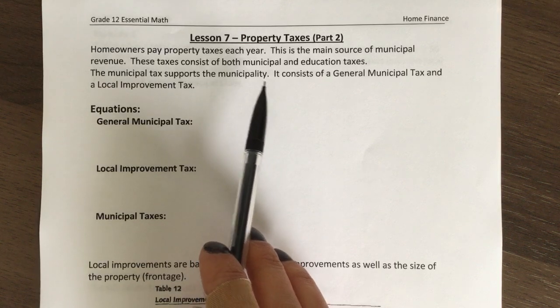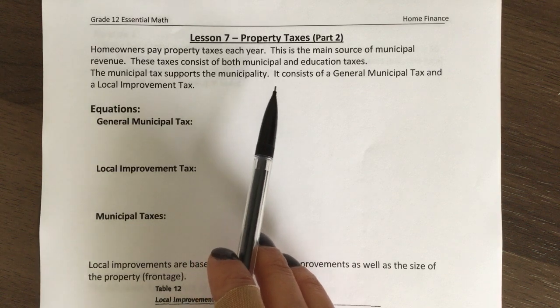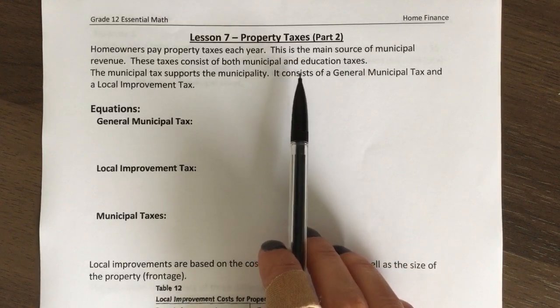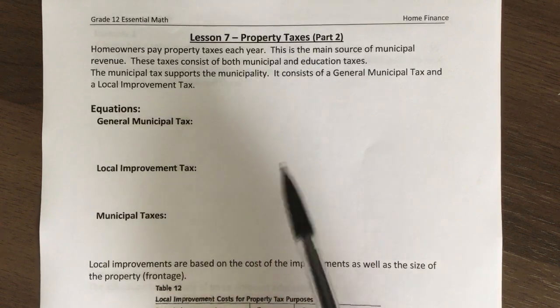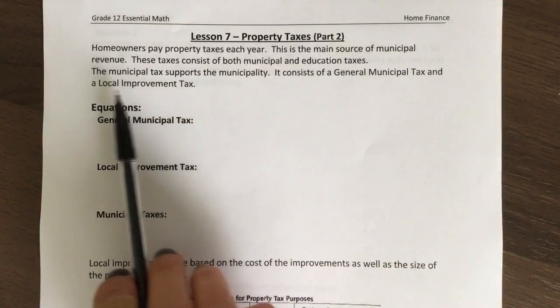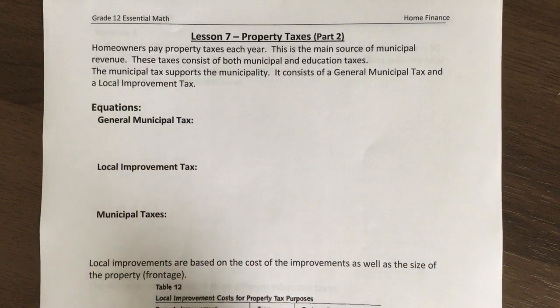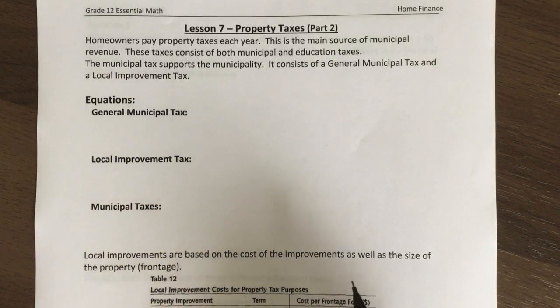on multiple different things. So the value of the home, the value of the land, how new the home is, how old the home is, how well it's been kept, and these property taxes consist of municipal tax and education tax. And there's two different kinds of municipal tax that we'll talk about. There's a general municipal tax that's calculated with a formula, and then there's a local improvement tax, which is calculated based on what the government or what the municipality has decided to do in regards to improvements in that area, depending on which part of that property you own, or if that improvement is being made on or around your property or close to your property.